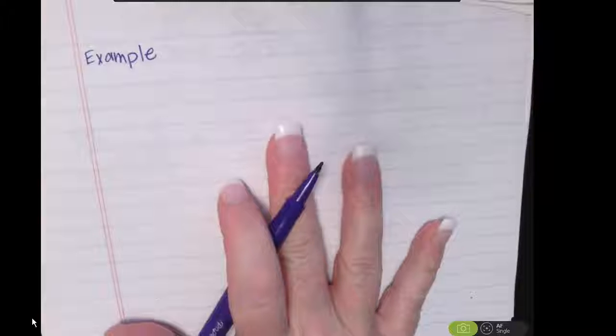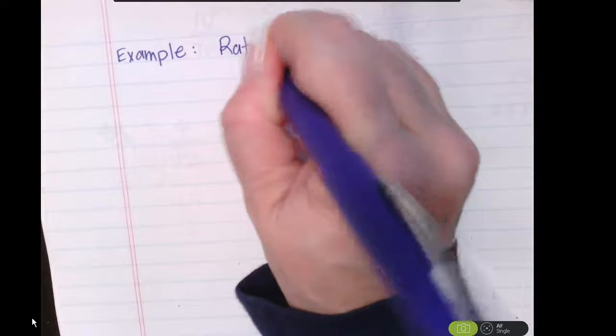So for our first example, alright, so these are rational functions examples.